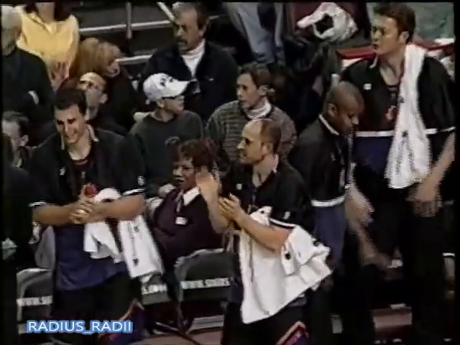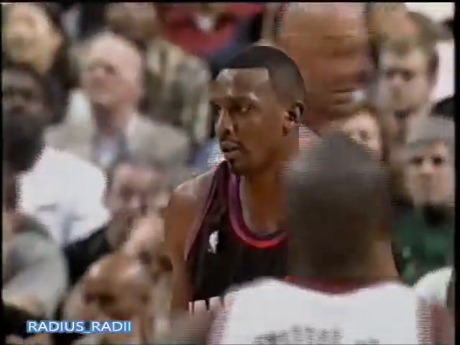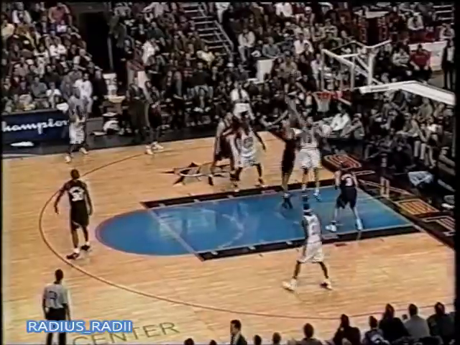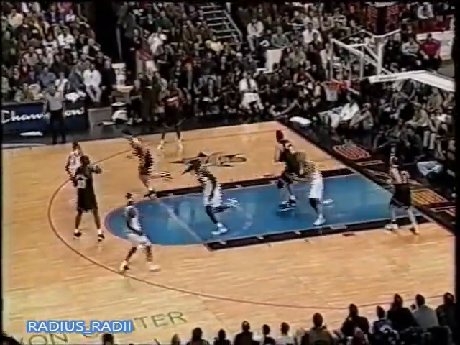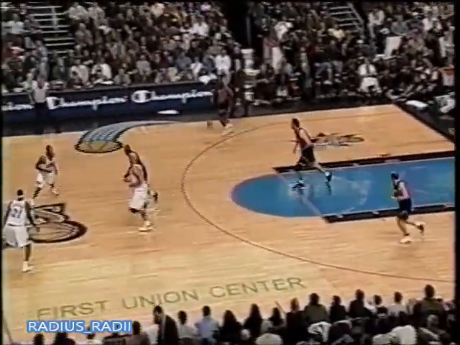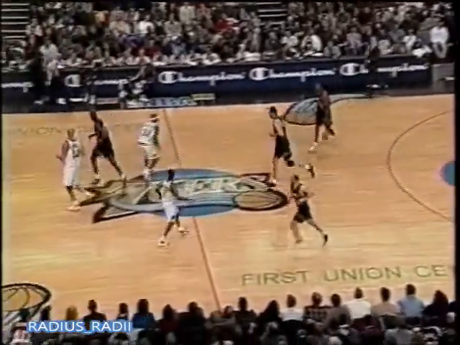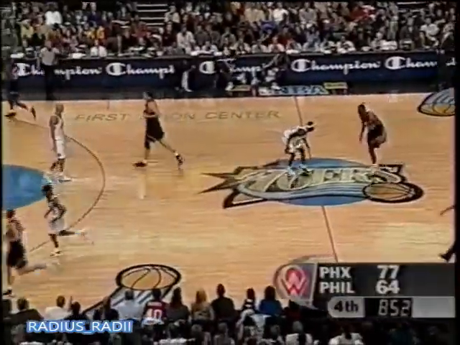Rodney Rogers with the offensive rebound. Nice job. 25 points. Partially blocked, won't go. Hardaway got a hand on it. The rebound down to Longley. So the Suns with a 13-point lead right now, the biggest they've had tonight.